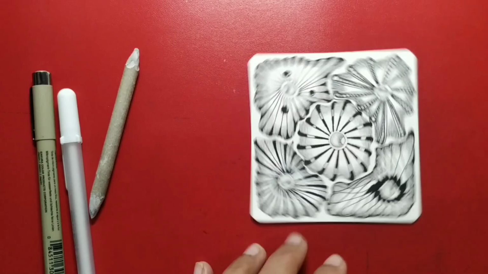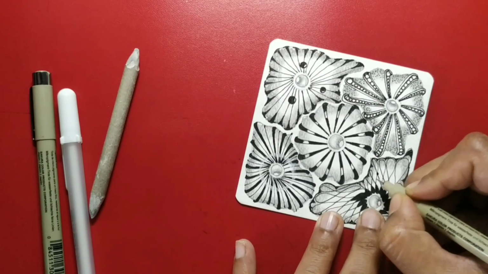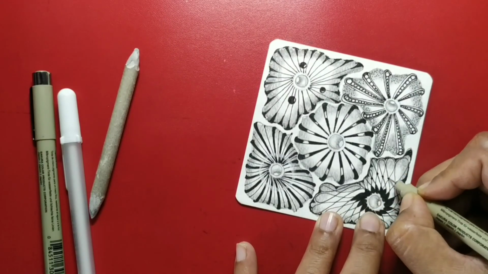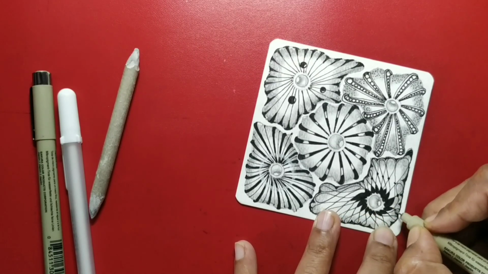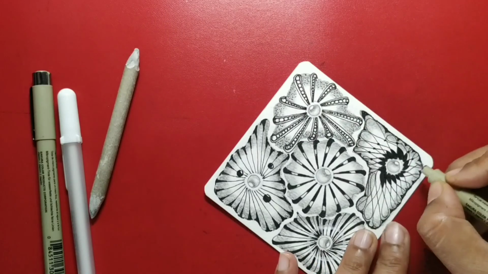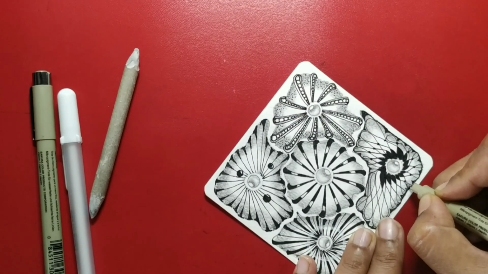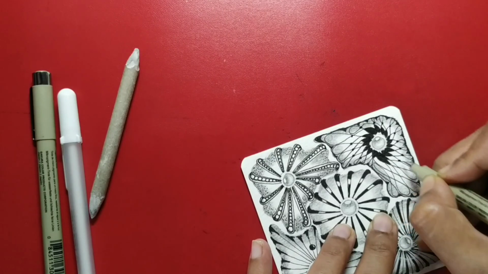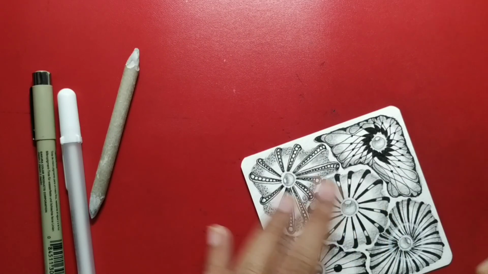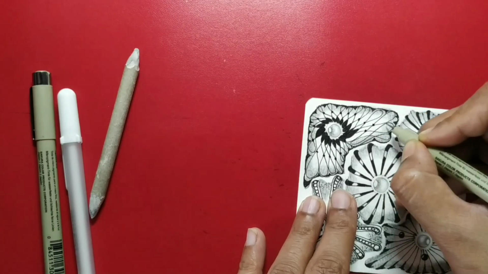And ink we have already added whatever we had to. We've already highlighted it, so if you want, you can add some dots here and there to add a little more. It's again optional.